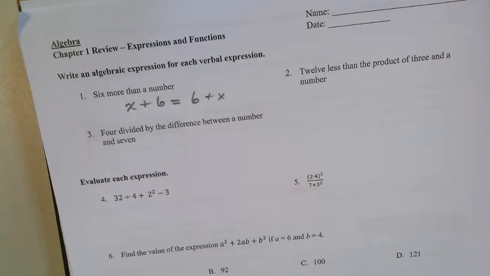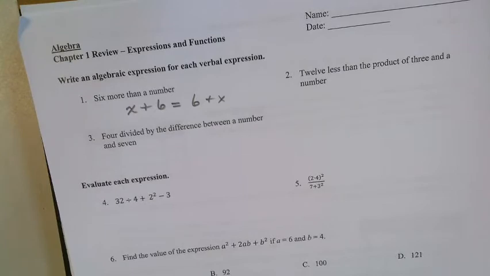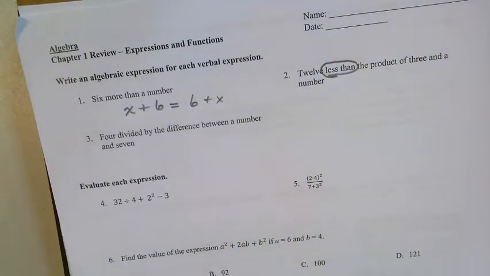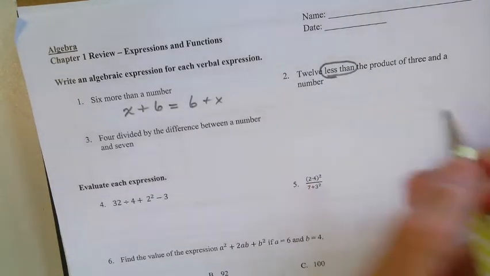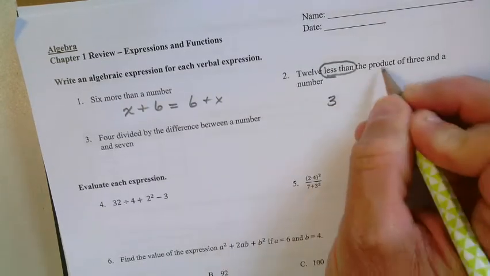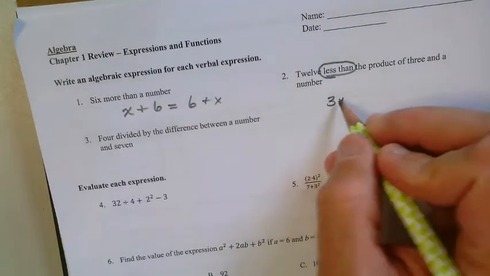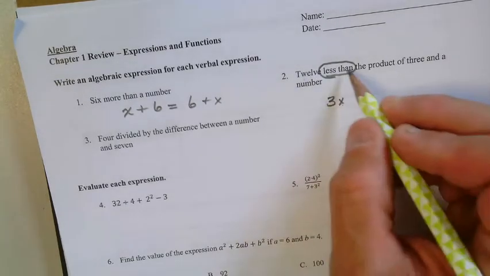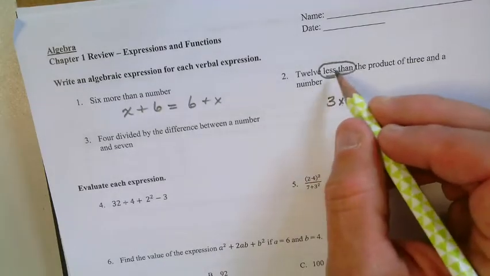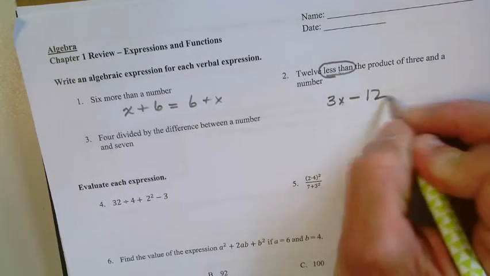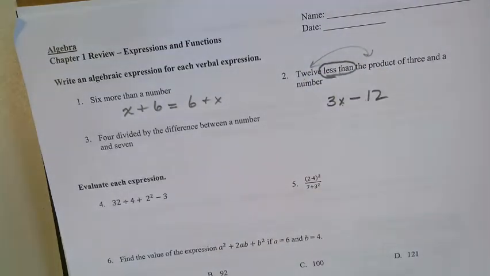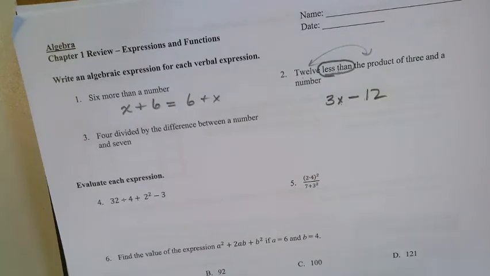Number 2, 12 less than the product of 3 and a number. Now this less than, if you think about it, if you have $12 less than me, you have to take my dollar amount and subtract 12. So what you need to do here, if we're taking 3 times a number, the product is times. So 3x, 3 times a number, the product of 3 and a number, less than 12. We have this amount, and we're going to take 12 less than that. So I'm going to subtract 12. That's the tricky one because you have to flip-flop it. This one plus, you can leave it however way you want.